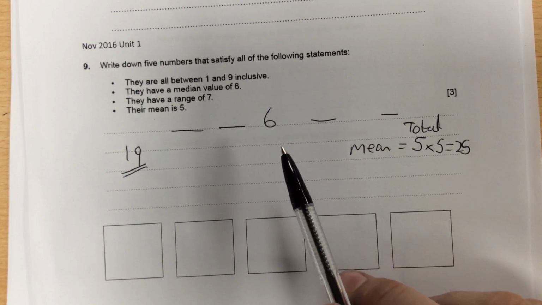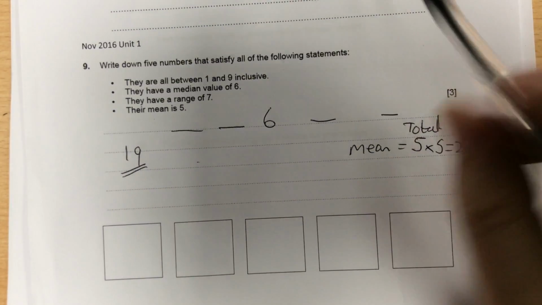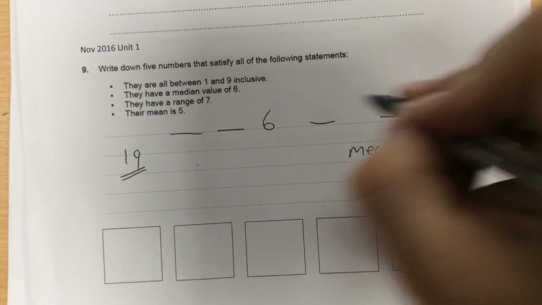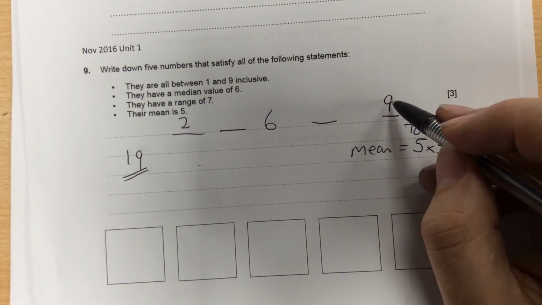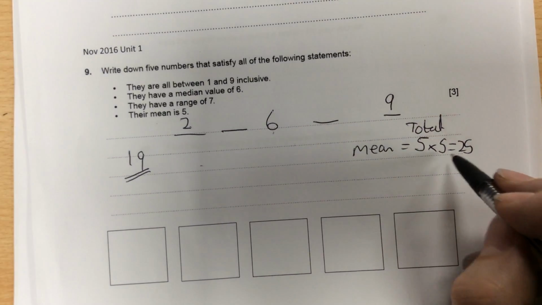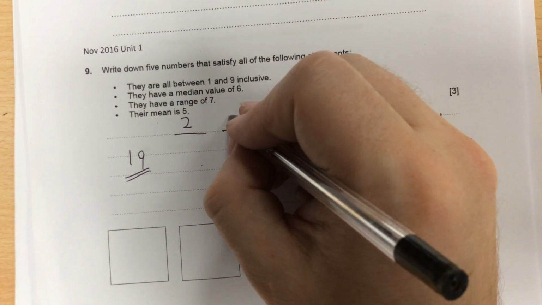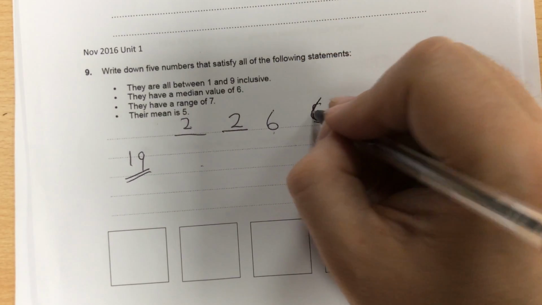The range is 7, and it doesn't tell us the different numbers. So let's try 9 and a 2 in there. So that means the 9 and the 2 make 11. Add the 6 is 17. So the other two numbers must make 8. So I could have 2 add 6 make 8. So that could be a 2 and a 6.